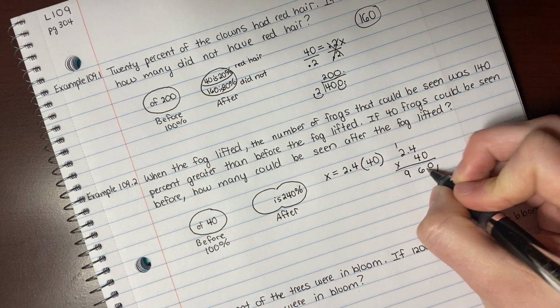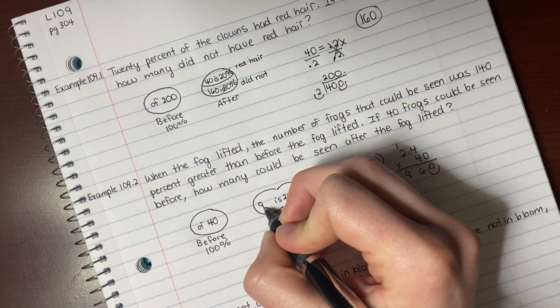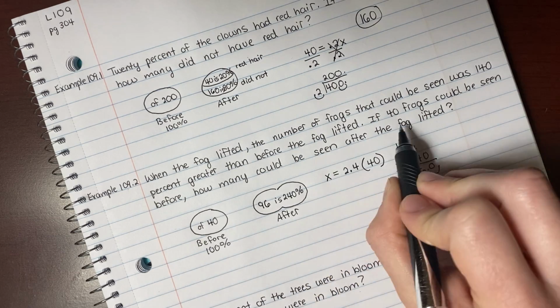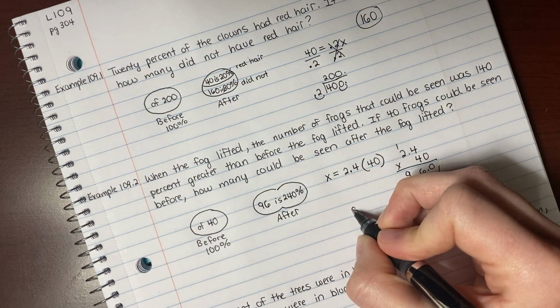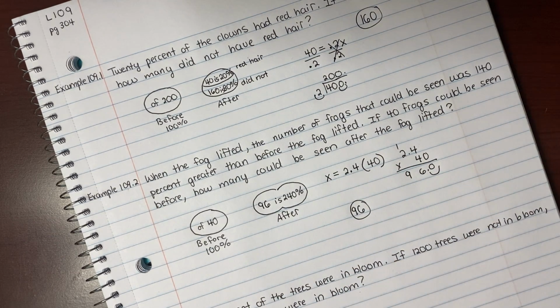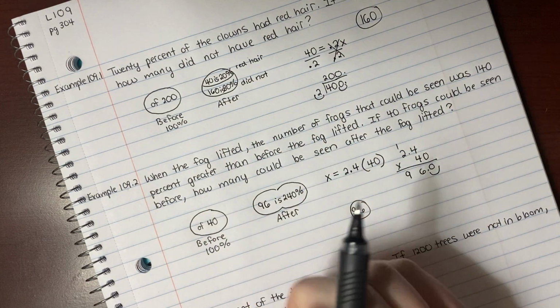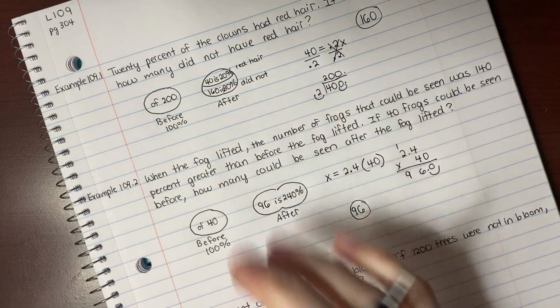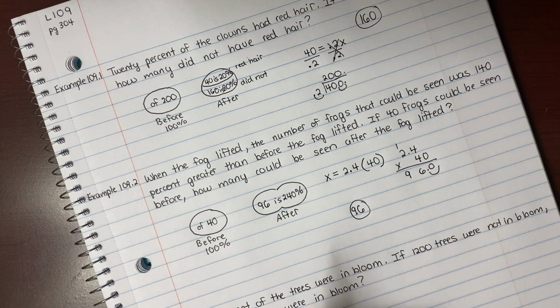Bring over your decimal. So 96. How many could be seen after the fog lifted? 96 could be seen after the fog lifted. All right, now hopefully you're seeing why you should draw your diagram first. It just helps you get all your information in its correct spots.